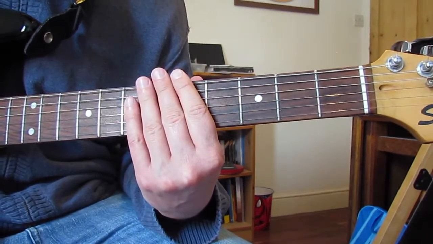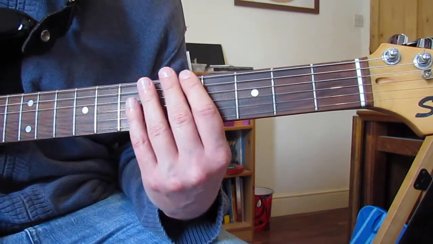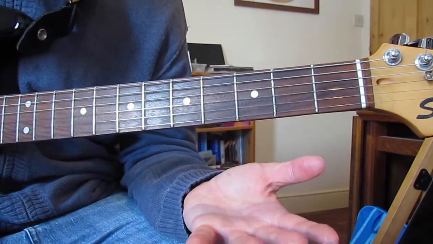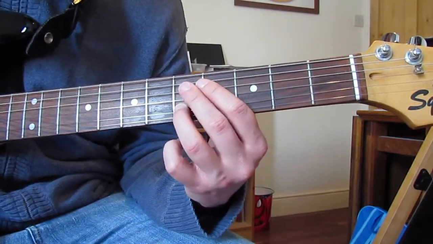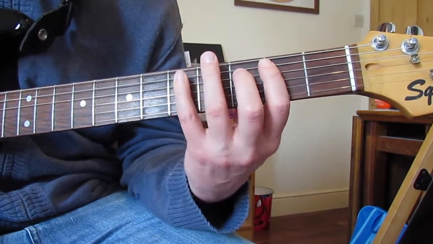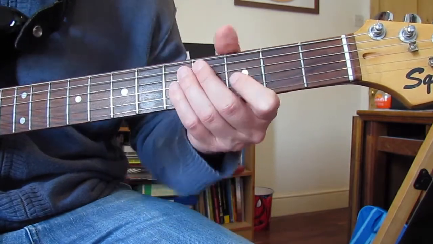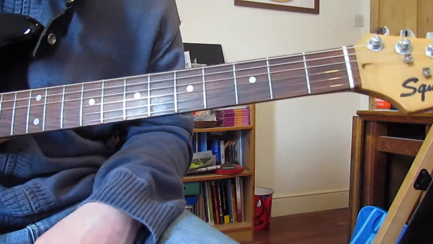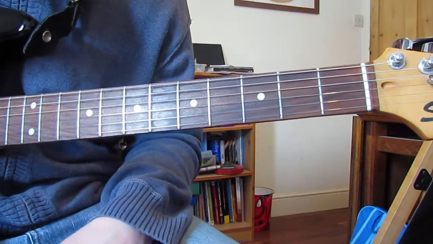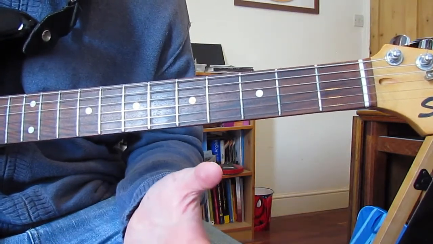And then the same works for 13. So with a 13, you have to add in all of those notes we just did and the 13, which in this case would be an E note. So G, B, D, F, A, C, E, 13. Much harder to play on guitar because obviously we can't play all those notes at the same time, really. So easier on a piano. And that's basically how they work.